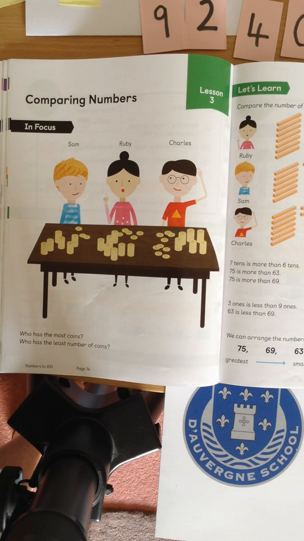Can we do it by just looking? We could probably do a good guess. But what do we need to do? Yes, we need to do some counting. Okay, so let's have a go at counting.